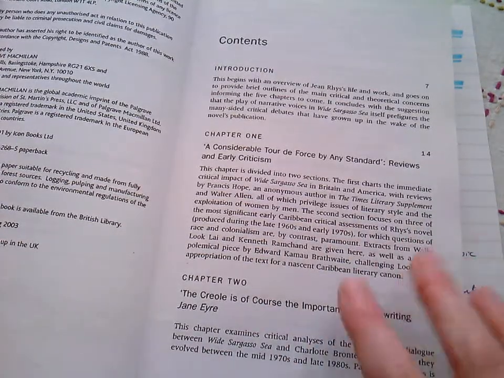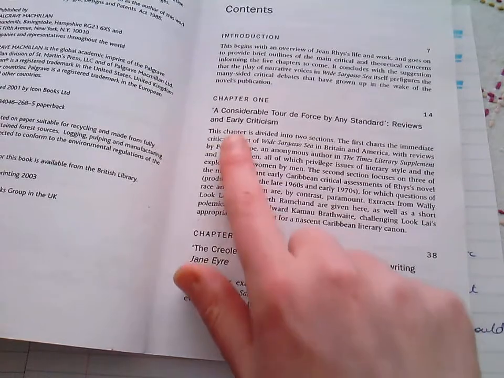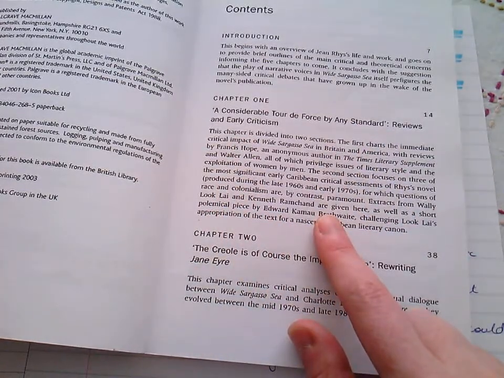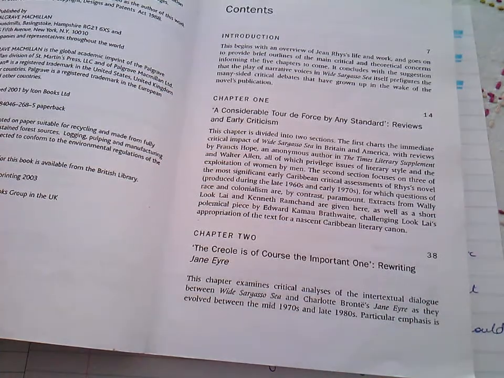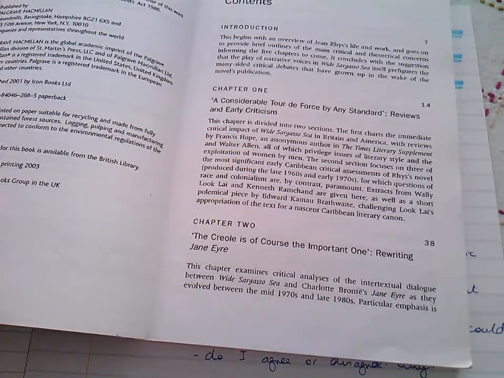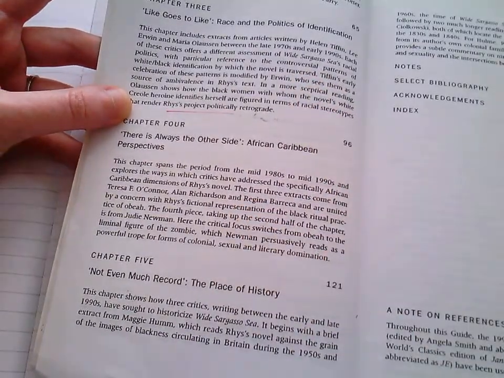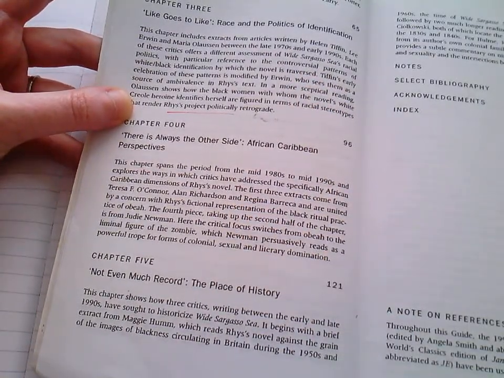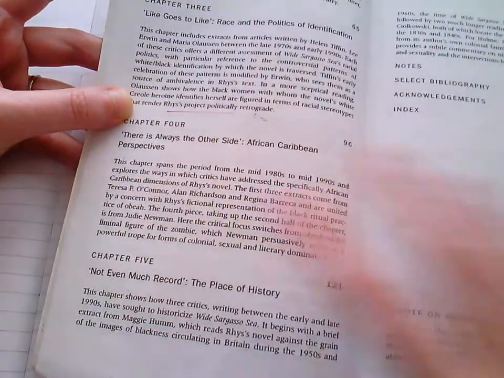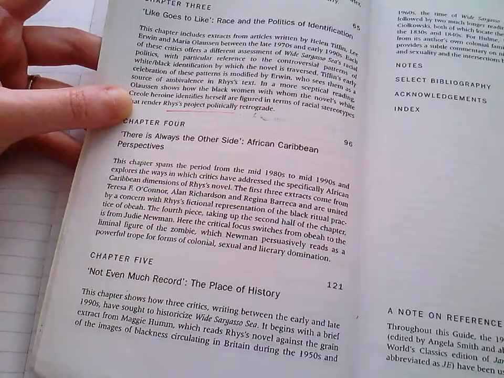So for example, in this particular version, the editor starts off by saying how Wide Sargasso Sea was initially received by the reviewers at the time. Then it talks about how most reviewers initially started thinking about it in terms of feminism. It moves on to show how post-colonialism became an increasingly important field of study for Wide Sargasso Sea. So it takes you through a journey of the key critical viewpoints on a text.